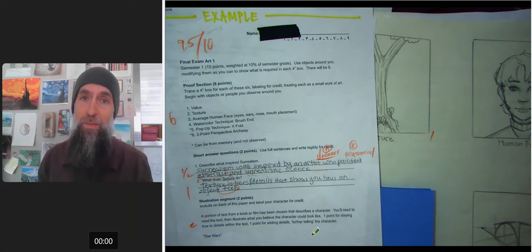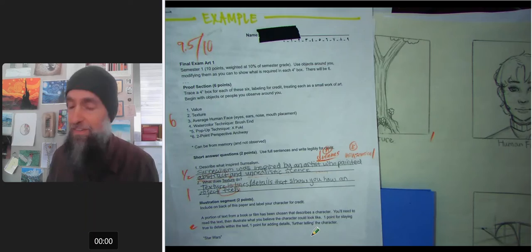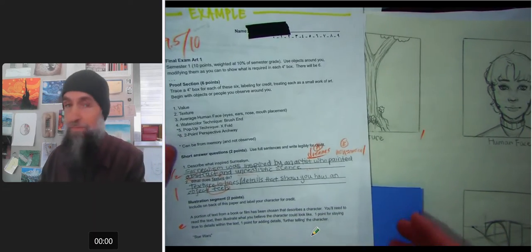Okay, it's final exam time. What does our exam look like in our art classes? Here I've got some examples for you from some previous years.